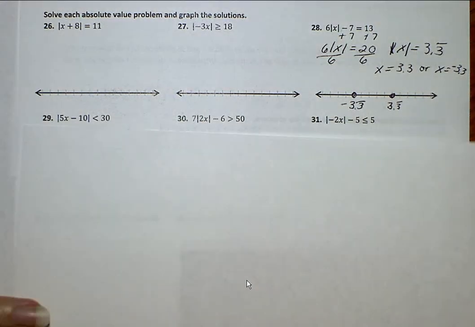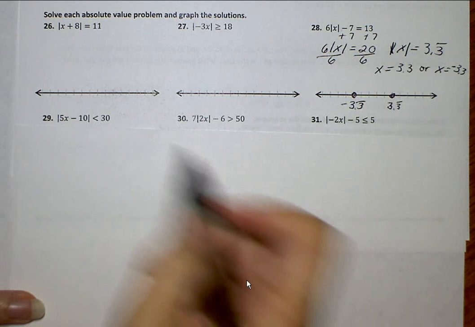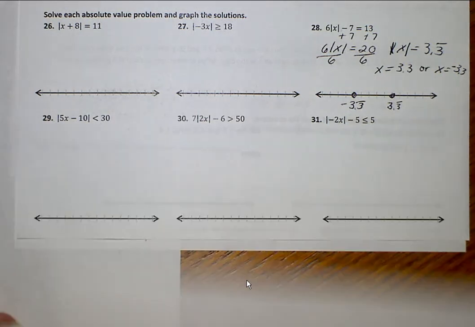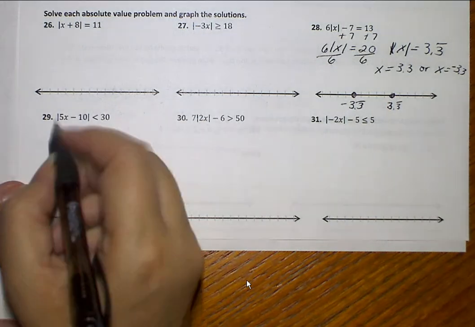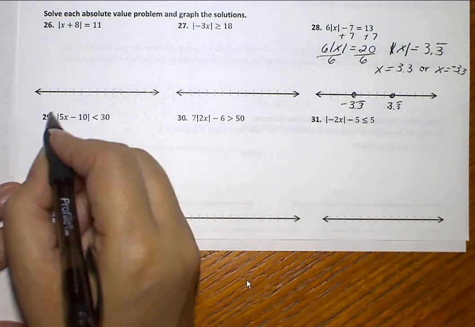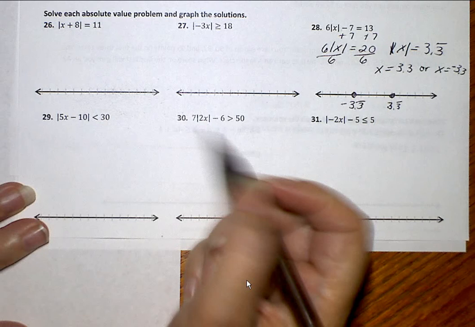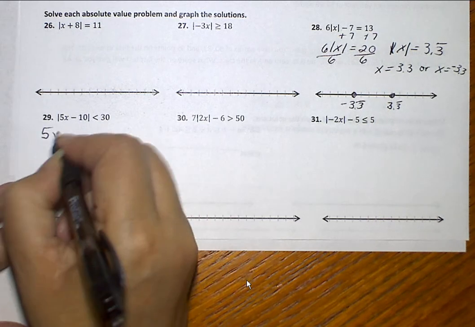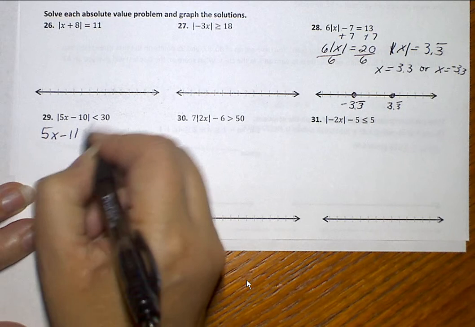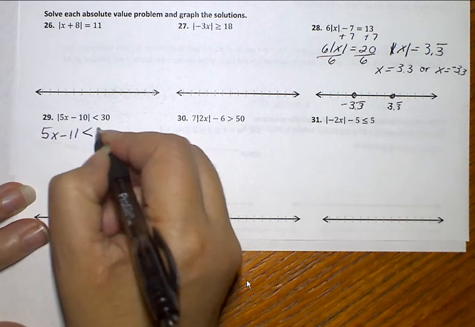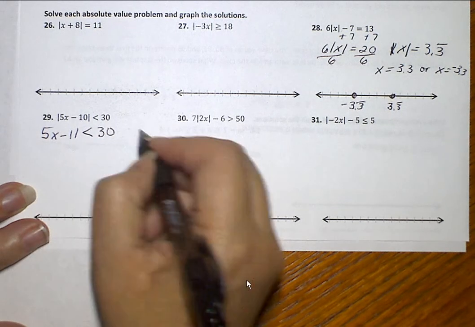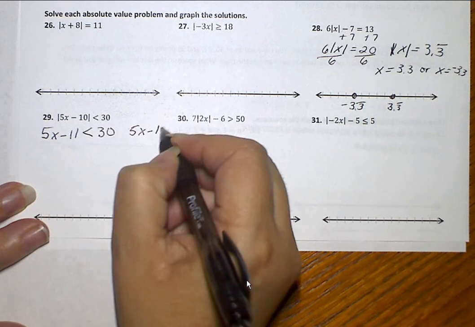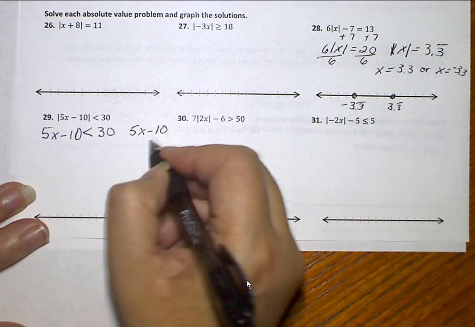Alright, so now this is by itself, so that means that the first step is always make sure the absolute value sign is by itself, and it is. So now we can do it. It says 5x minus 10, sorry, I said 11, is less than 30, and it's always the same thing. We always flip the sign, and it's the negative, so negative 30.